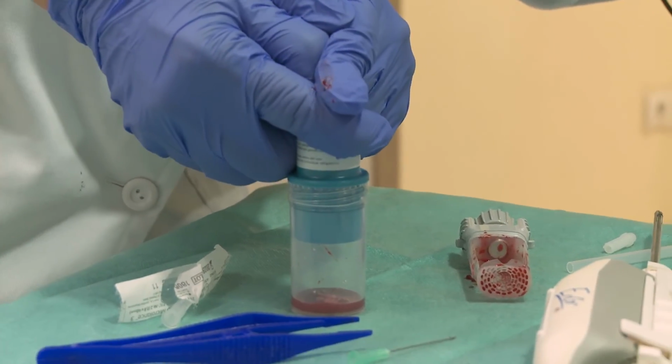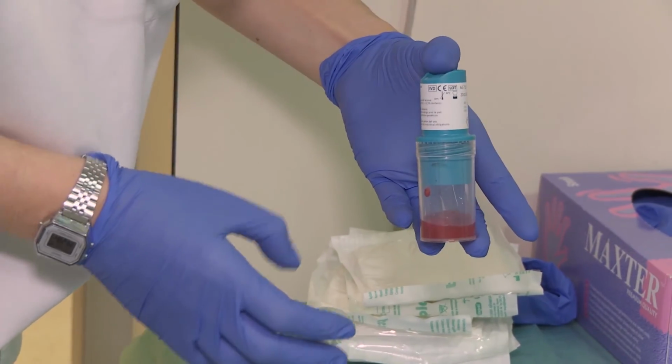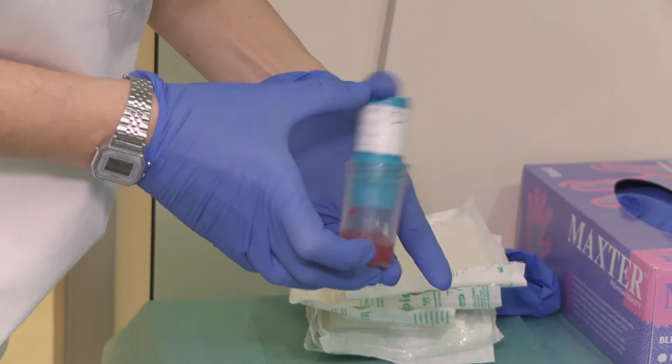Push the container cover down firmly to ensure the samples are covered with formalin.